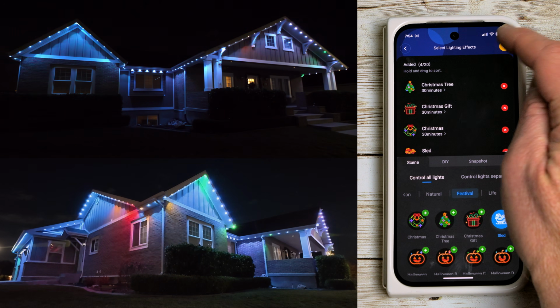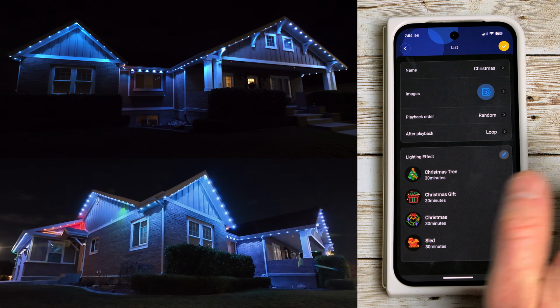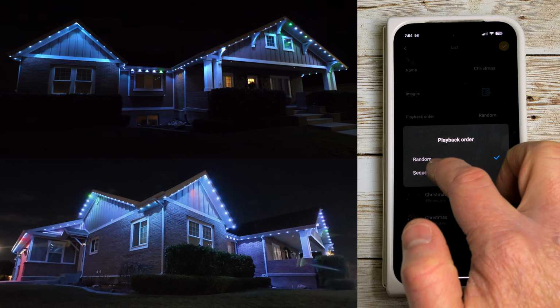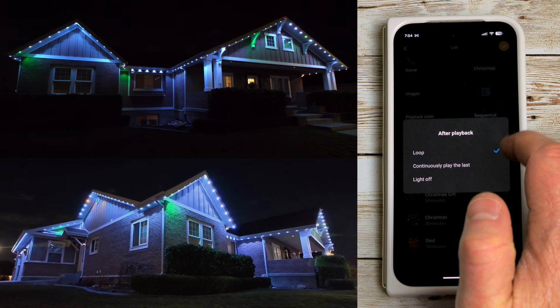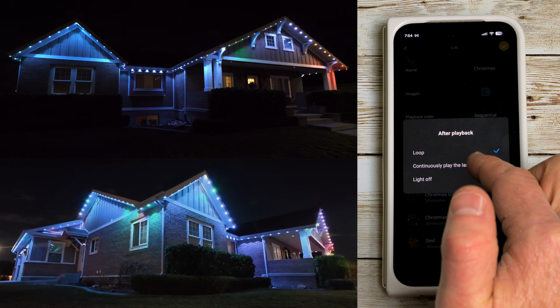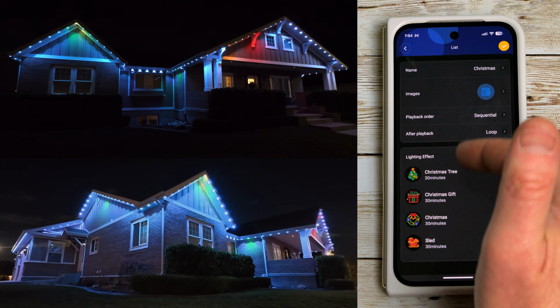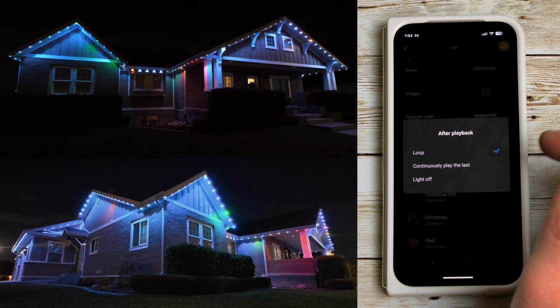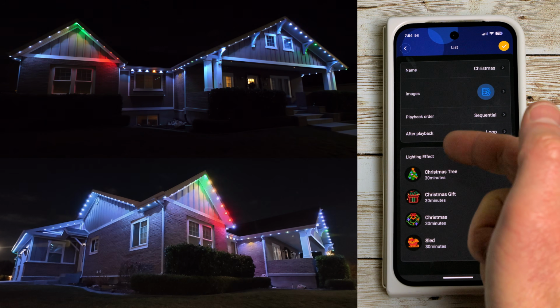So we have all those. We tap the check mark. There you can see those are the lighting effects it's going to use. We can have it choose random order or sequential, where it's going to go through one at a time. And then here we can have it loop, continuously play the last, or turn the lights off after it's finished. So here, after 2 hours, it could turn them off, or we're just gonna have it start over back to the original scene and go through.